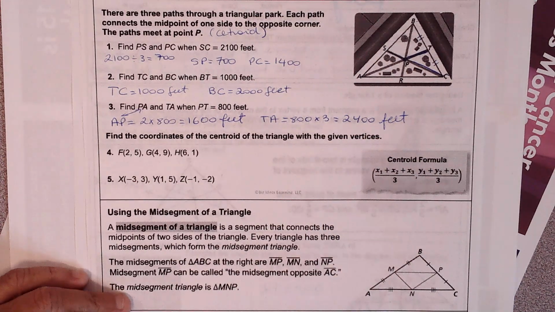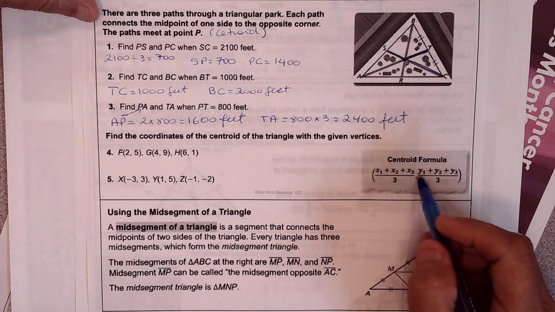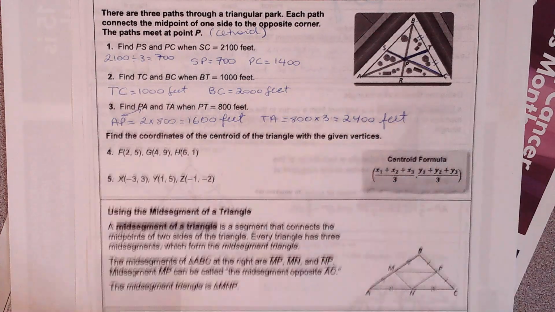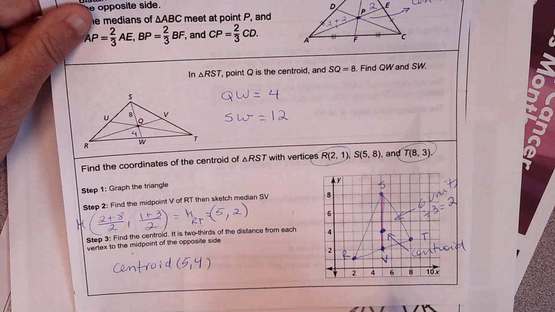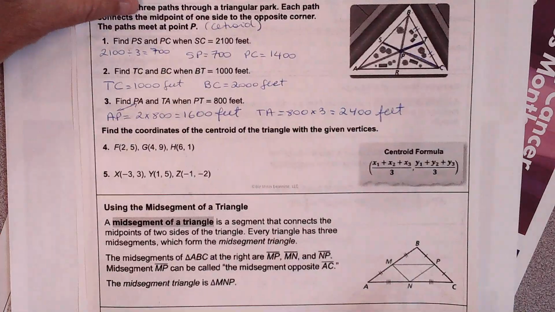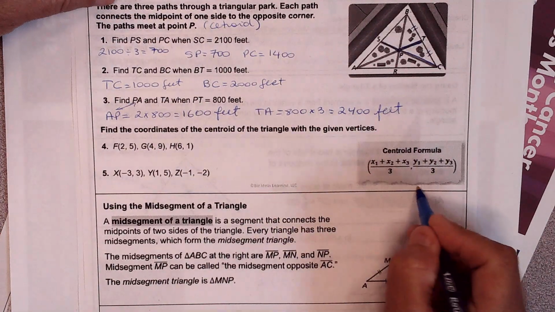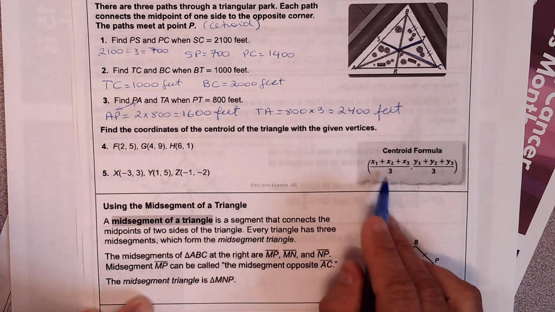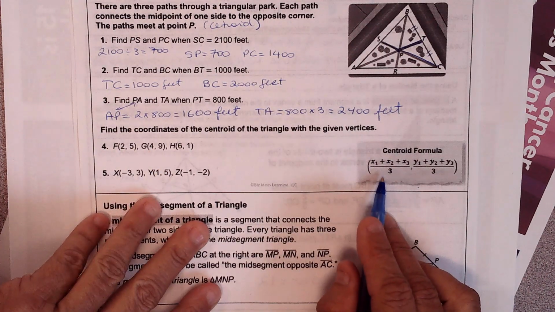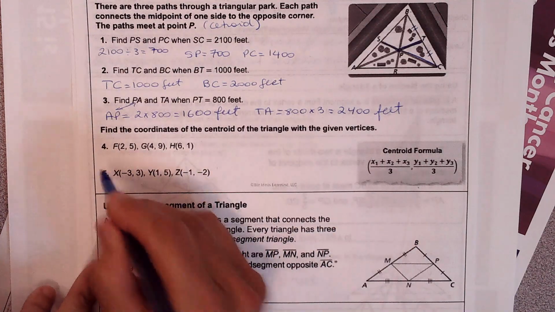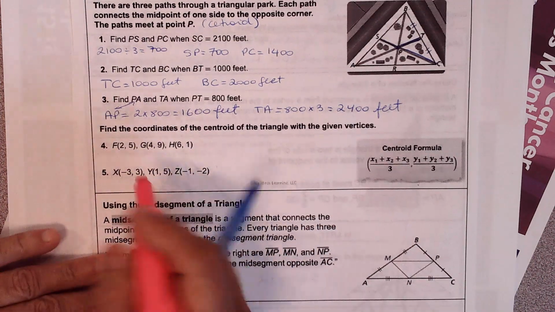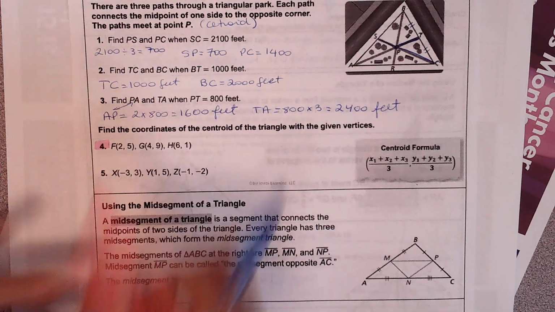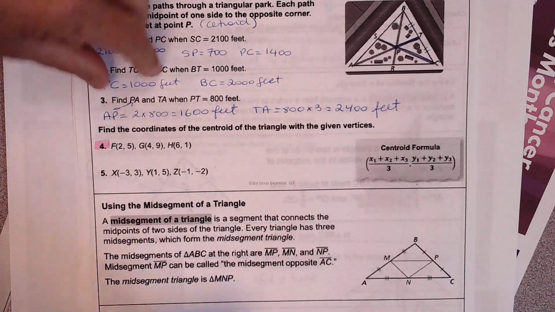Now, on the coordinate plane, to find the centroid, we also have the centroid formula. For the problem here, we graphed it and did it by hand, but you can also use the formula. Remember, if you're going to use the formula, you need to memorize it for the test. I'll do one of them with you, and then you'll do the other one on your own to practice. I'm going to do number 5, and then you're going to do number 4.